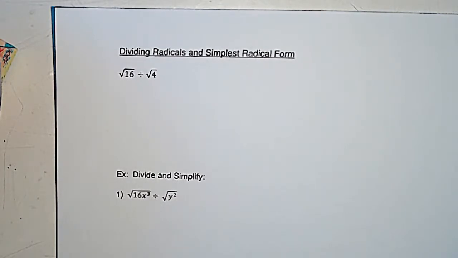We're still in 7.4. We're working with multiplying and dividing, and today is dividing radicals and something called simplest radical form, which for something that calls itself simple, is not so simple. So let's talk about what division looks like. And division for radicals, basically, we have to go to fractions.